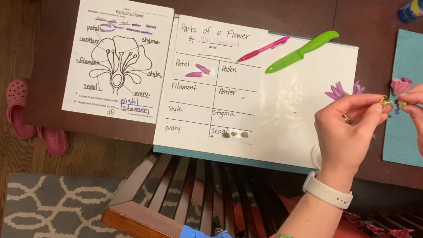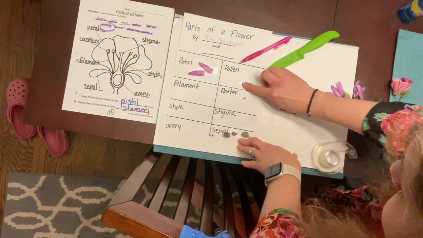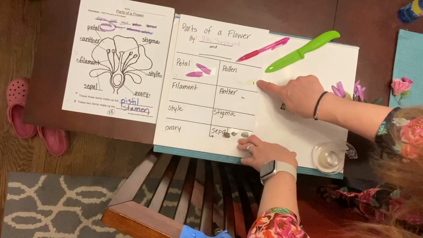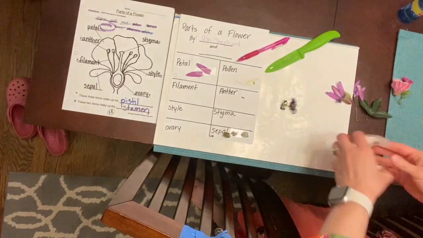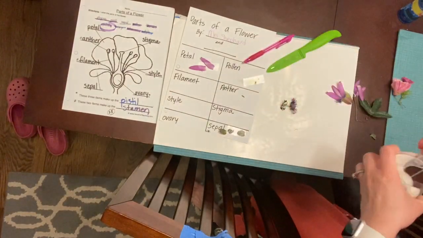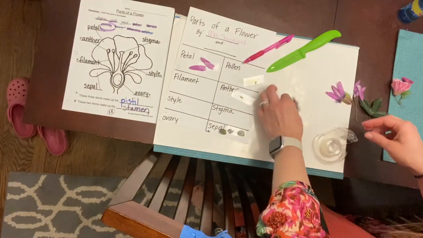And I'm actually going to also take one of the anthers, and this is pretty fun. I'm going to rub it on my sheet, and you see all the yellow pollen come off onto my paper. So I have some pollen here. I'm going to tape it so it doesn't get lost. I have the anther here, one example.